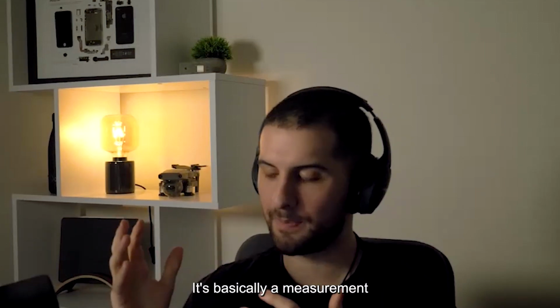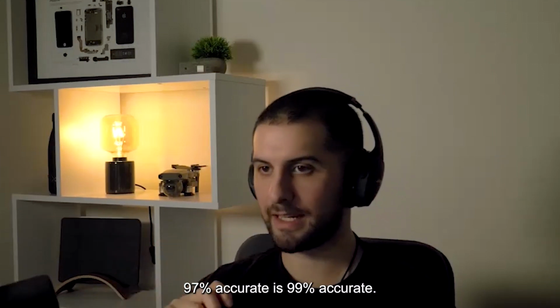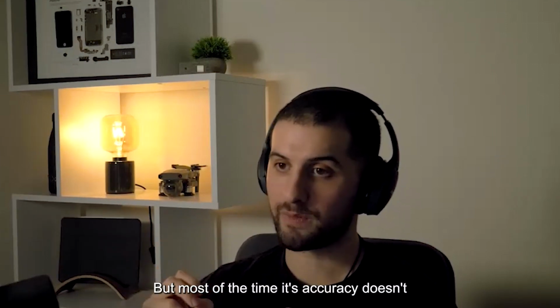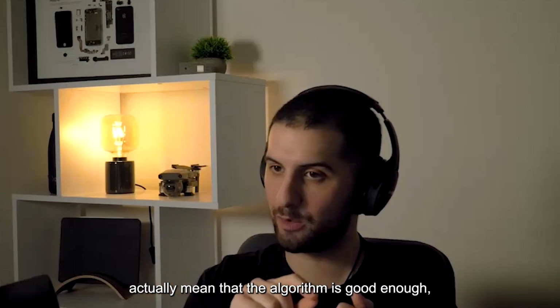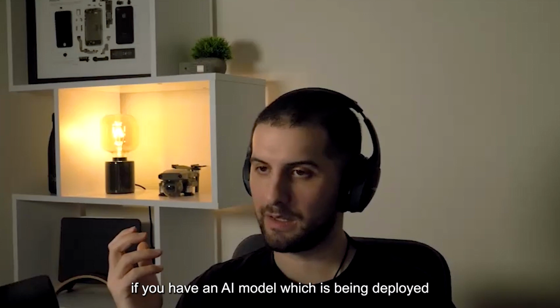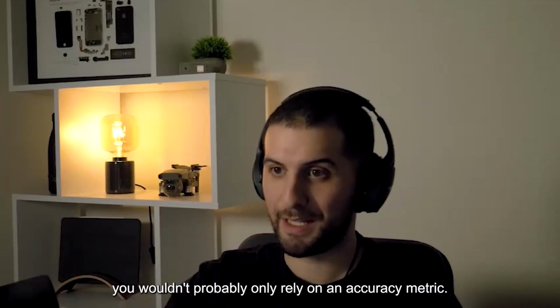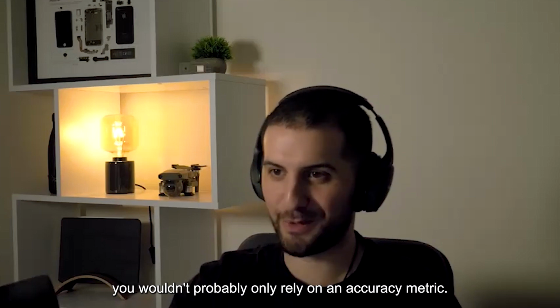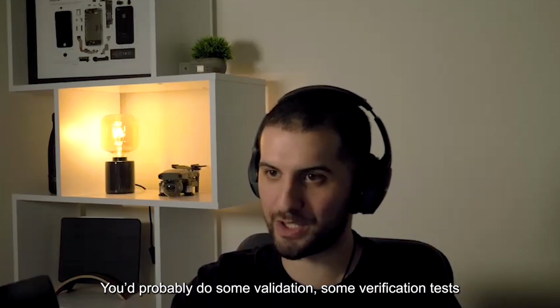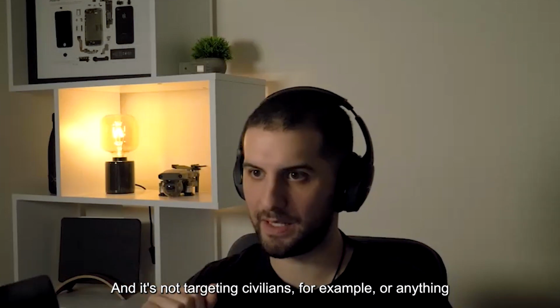It's basically a measurement of how accurate the algorithm is. So is it 97% accurate? Is it 99% accurate? But most of the time, this accuracy doesn't actually mean that the algorithm is good enough, especially in safety critical applications. For example, if you have an AI model which is being deployed in aerospace, you probably wouldn't only rely on an accuracy metric. You'd probably do some validation and verification tests to make sure it's not targeting civilians, for example, or anything like that.